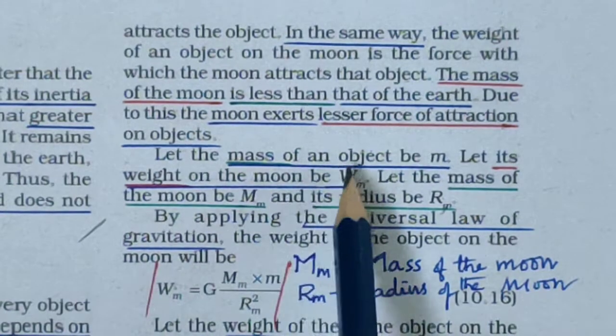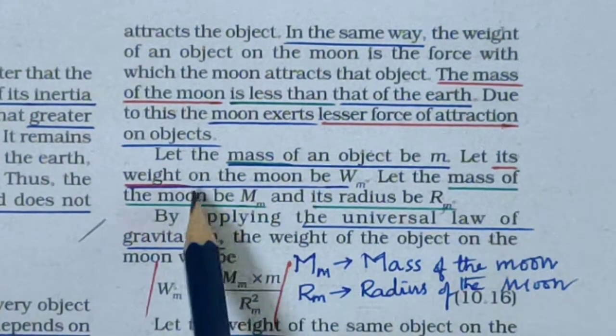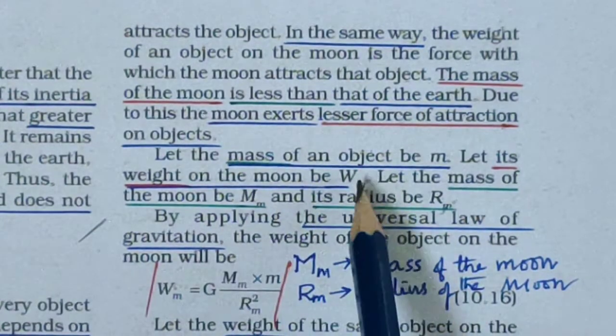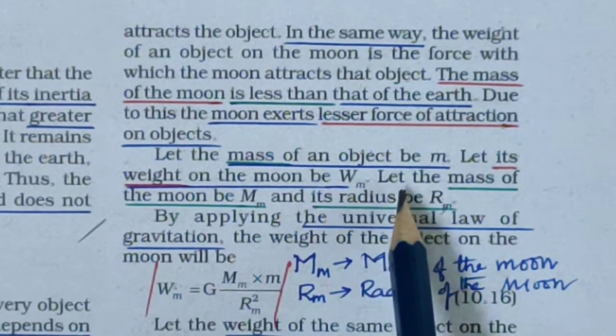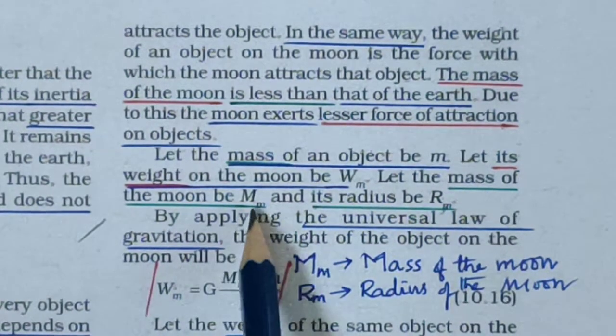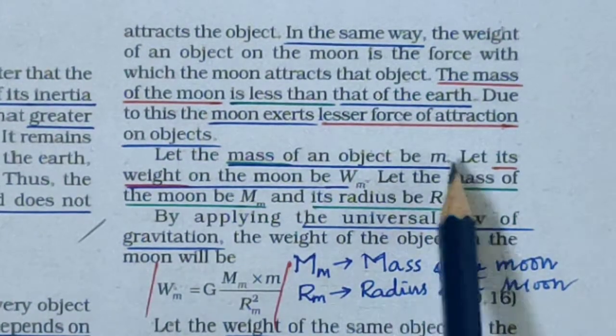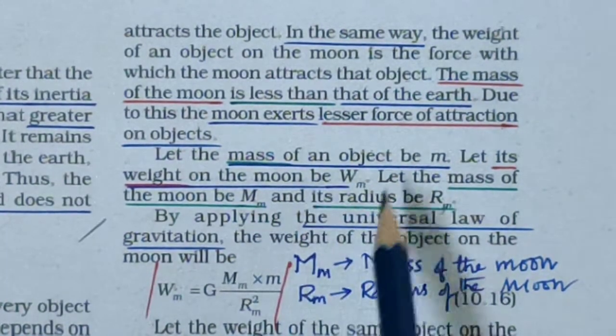Let the mass of an object be m. Let its weight on the moon be Wm. Let the mass of the moon be Mm, and its radius be Rm. All these things are related to the moon.